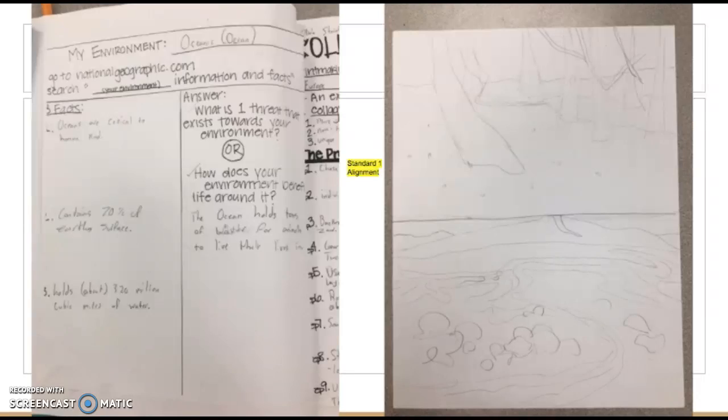And once students chose their environment, we had a day of research where they learned and wrote down 3 facts about that environment. And then they answered, what is one threat that exists towards your environment, or how does your environment benefit life around it? For this exercise, I gave students the only option of using National Geographic because National Geographic had every environment on it and very valuable information, and I didn't want to go through the trouble of teaching how to be a digital citizen, and it just gets messy.